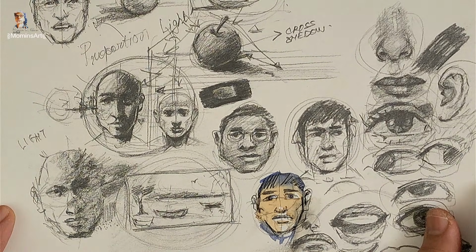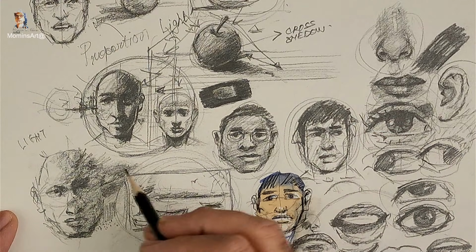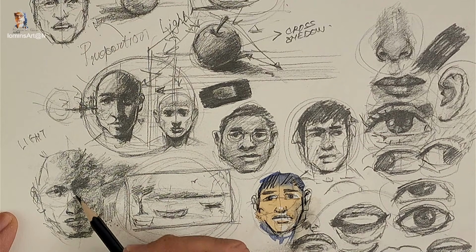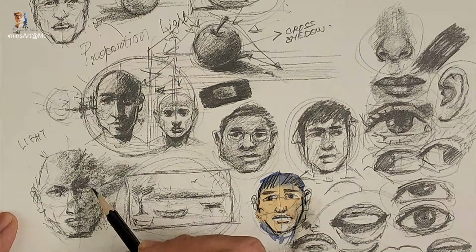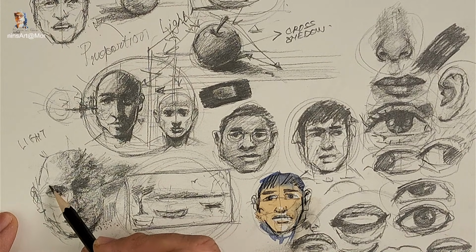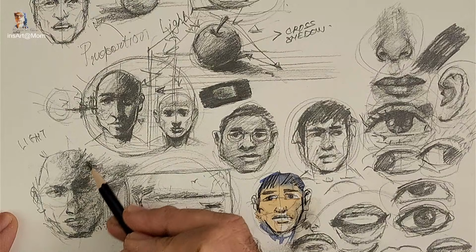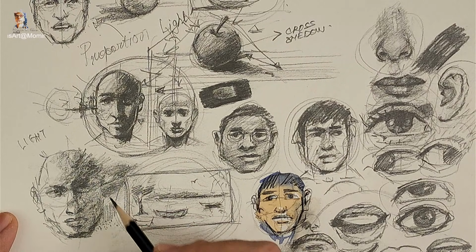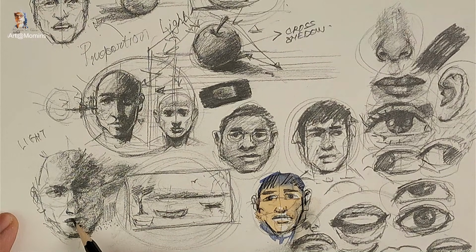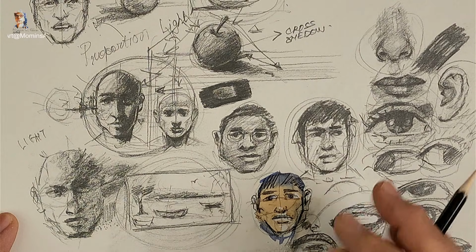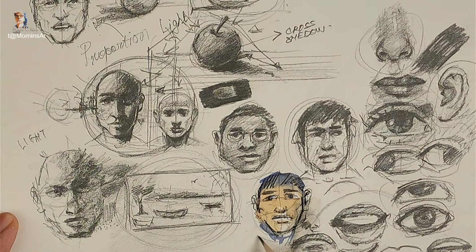So let's get started. Today's class, I'm going to recap a little bit of what I did already about the light, how the light works, and how certain objects appear in different conditions of light. But in today's class I will render some of my sketches.